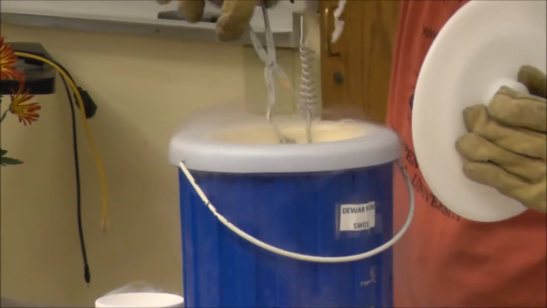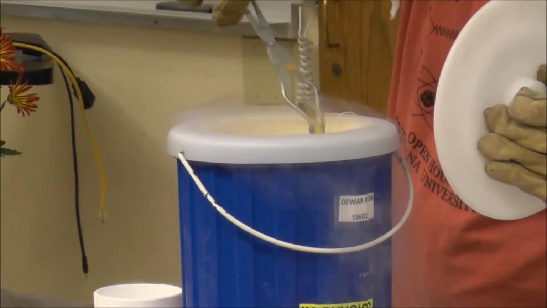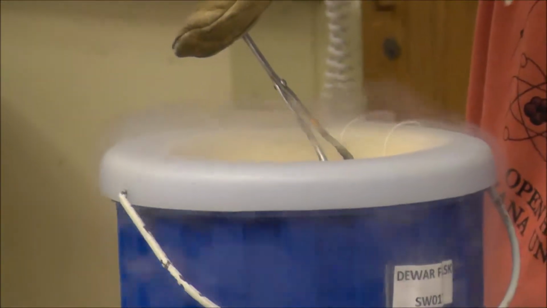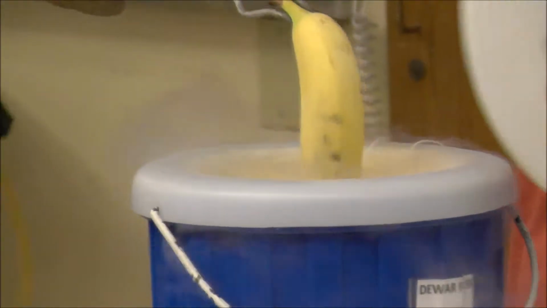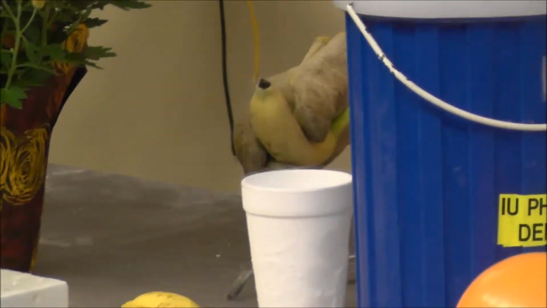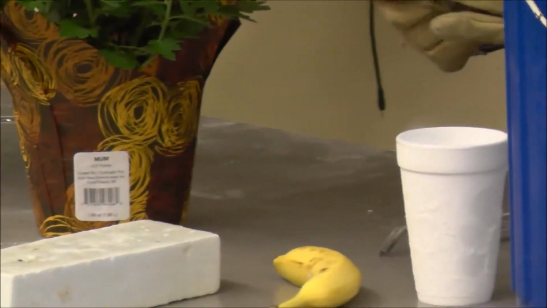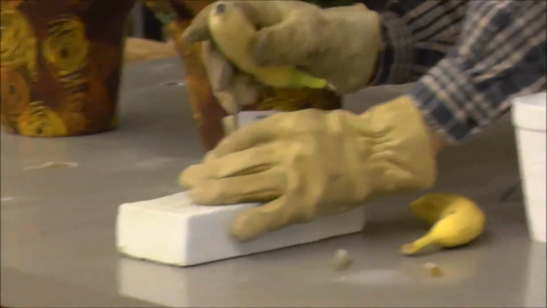The banana takes a little longer to cool. And the banana will get nice and hard. I hope it is, because it makes a real mess if it isn't hard. So I have my nail now.